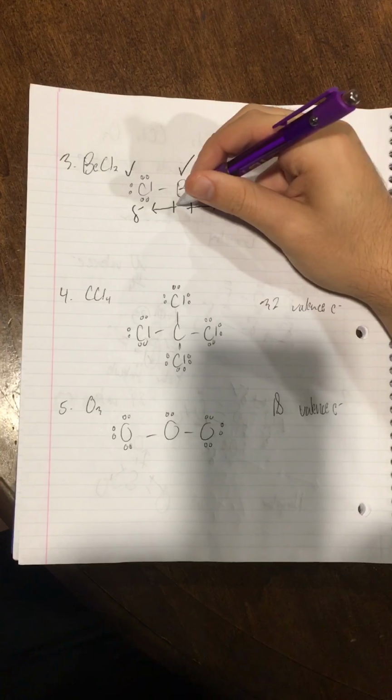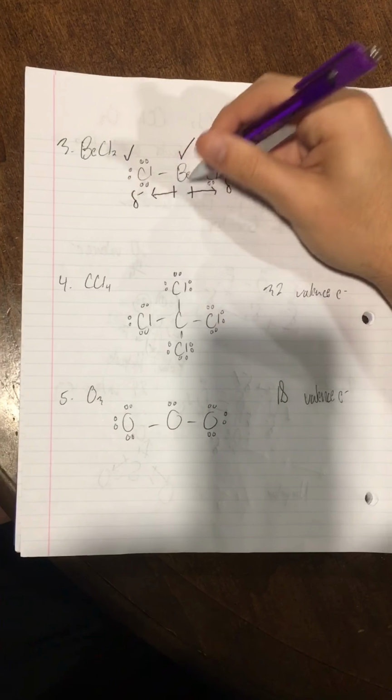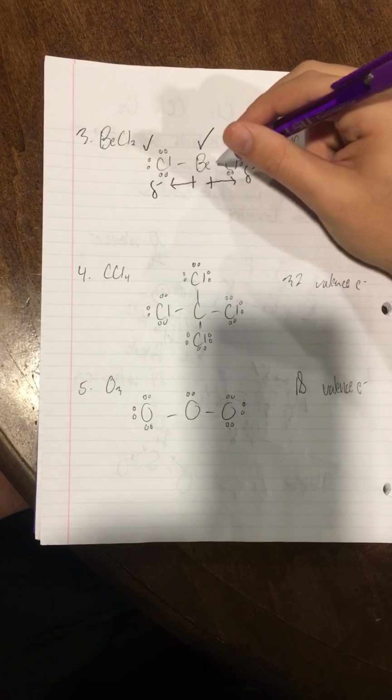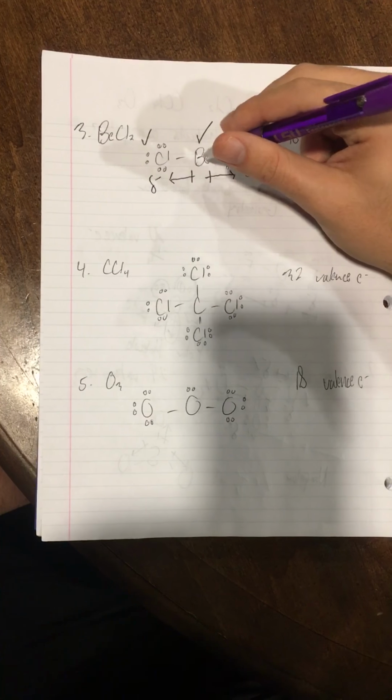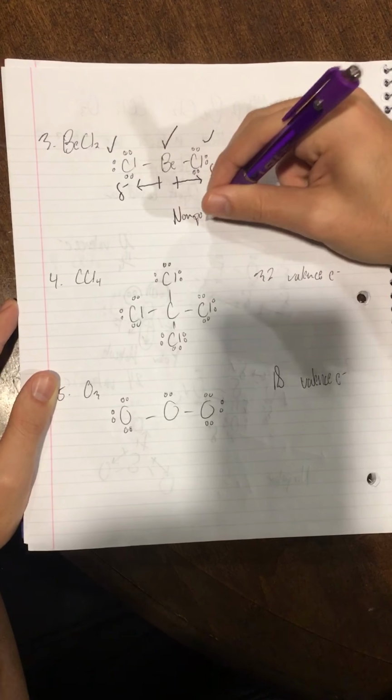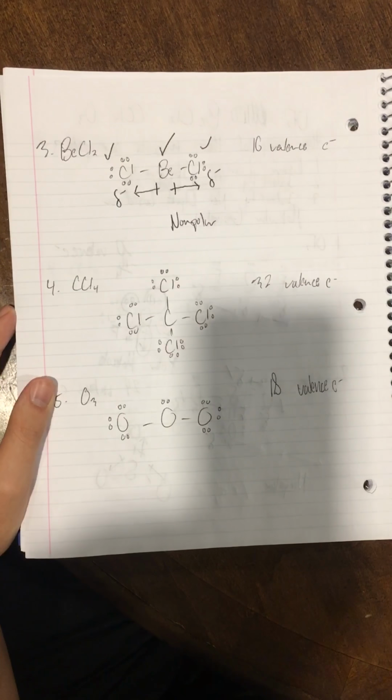Because these bond dipoles are situated directly 180 degrees apart in opposite directions, they're pulling each other with the same force in opposite directions. So it's going to be a non-polar molecule in the end.